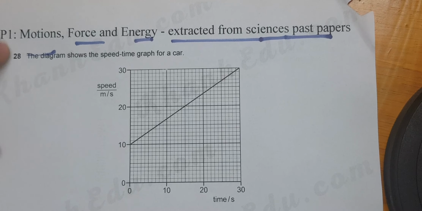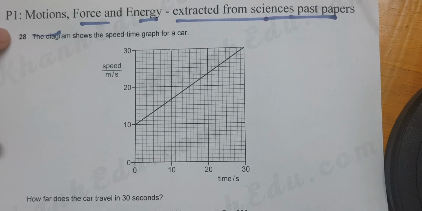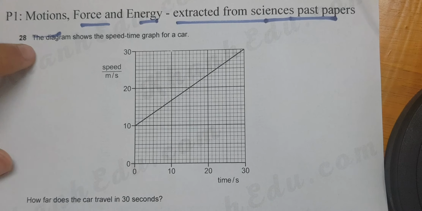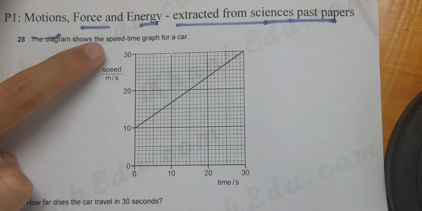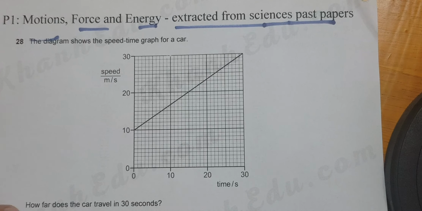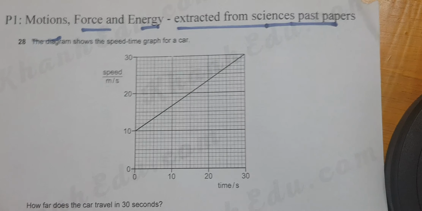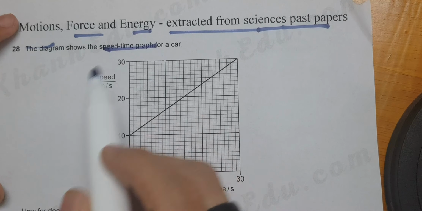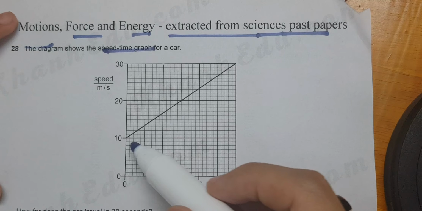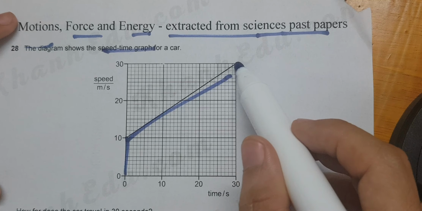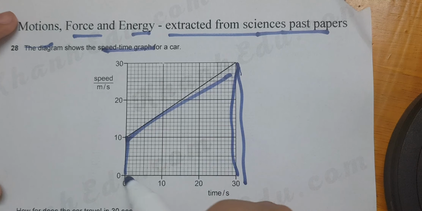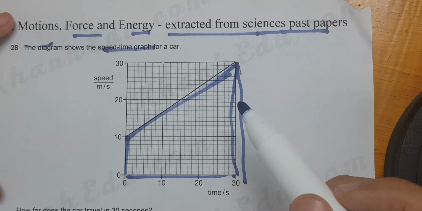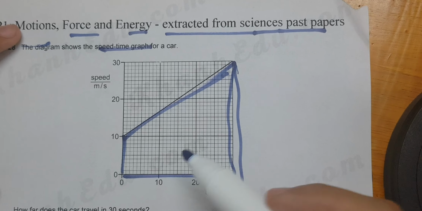So question 28 would be the first of our lesson today. The diagram shows the speed-time graph for a car. How far does the car travel in 30 seconds? As we have discussed in the previous videos, the distance on a speed-time graph is calculated by the area under the graph. And here, in this circumstance, it is a trapezoid.